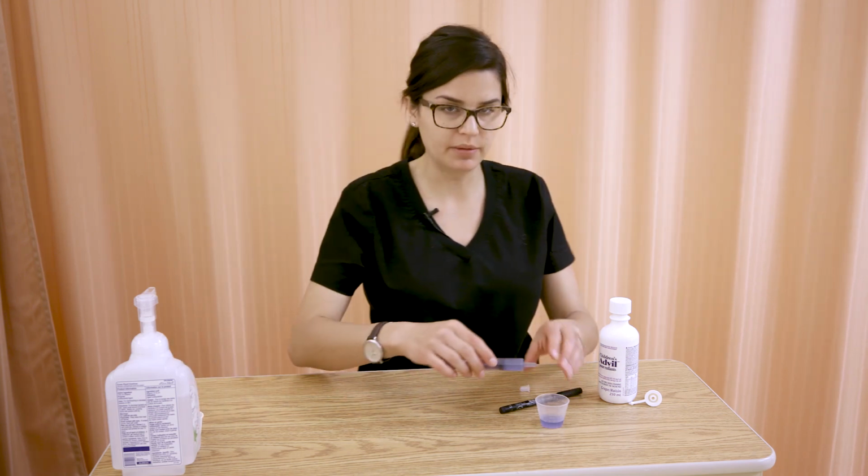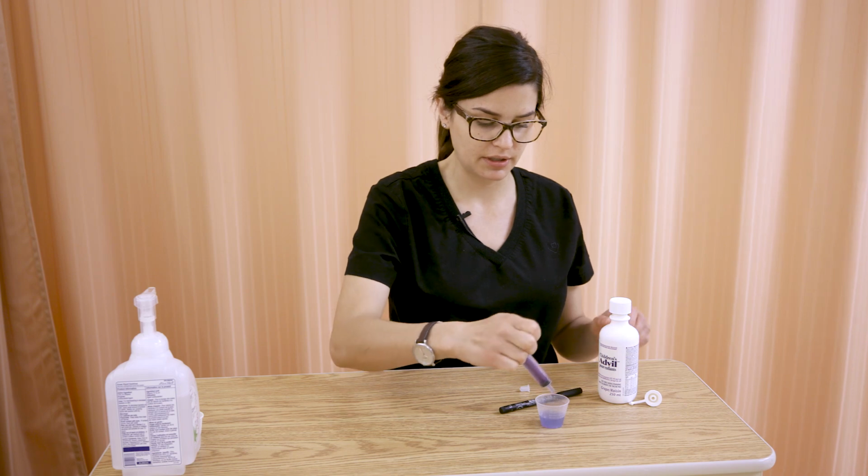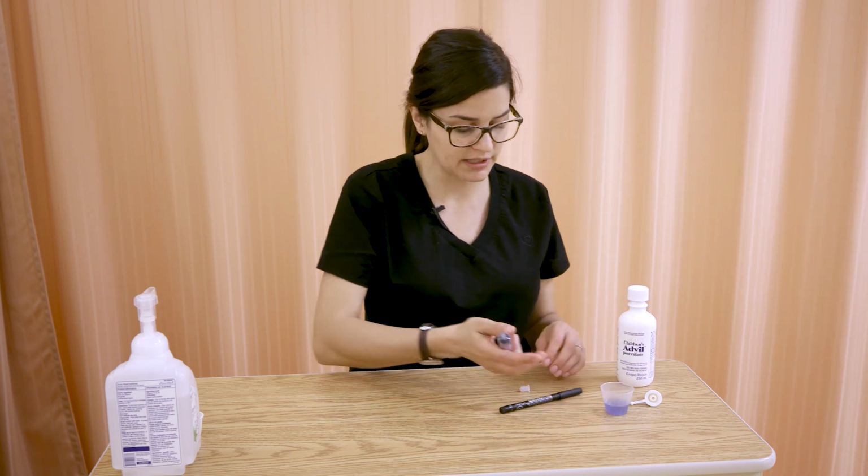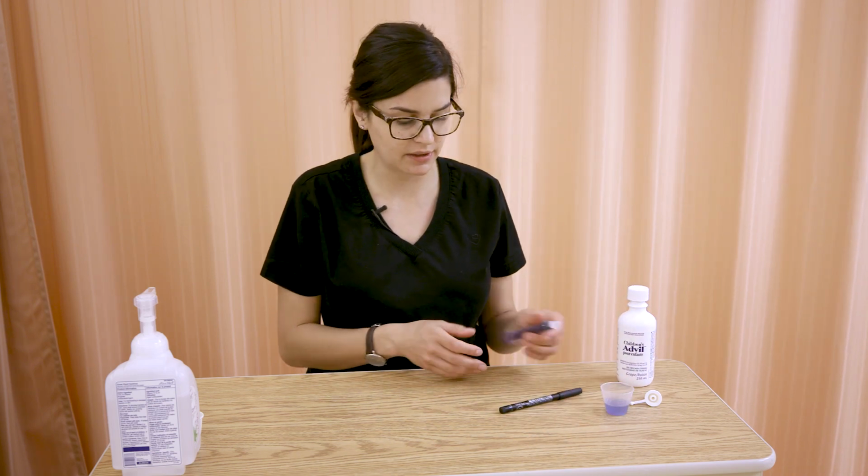So that's how to draw medication in an oral syringe. And you'll want to practice a couple of times with that just to get really handy and proficient at it.